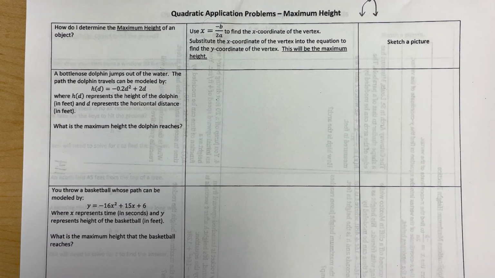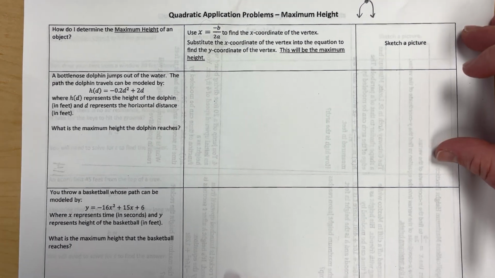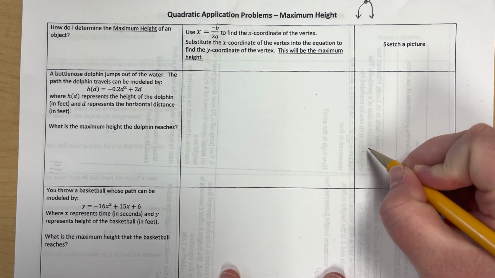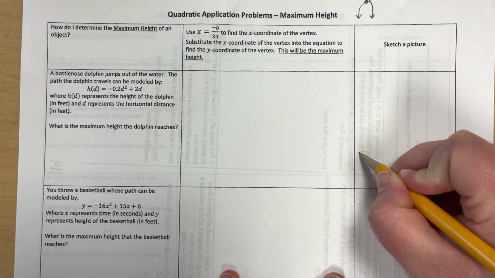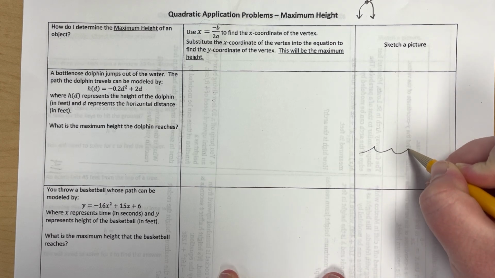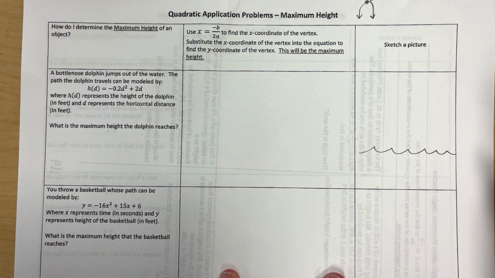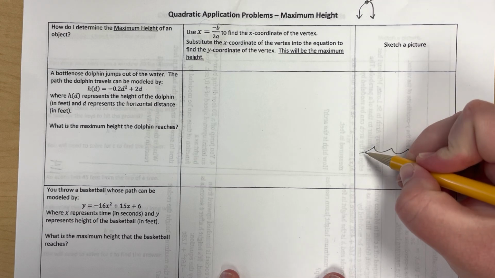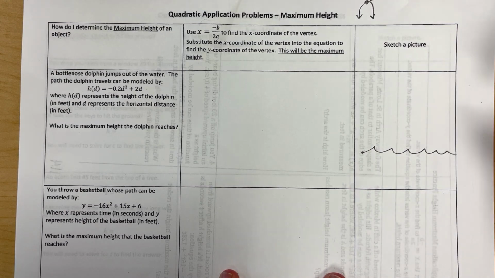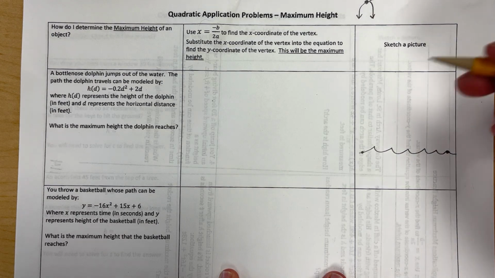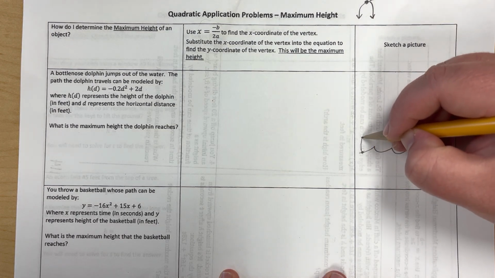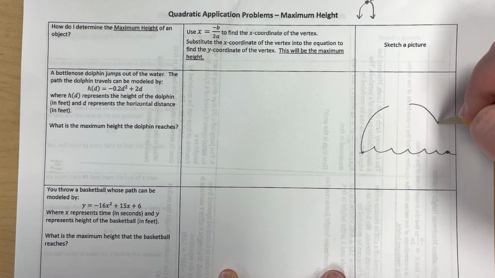So sometimes it can be helpful to sketch a picture for this. So that's what we're going to do first. I'm not a great drawer, so just bear with me here. If this is the water that the dolphin is jumping out of, we know that at some point the dolphin started in the water, and at some point the dolphin is going to land back in the water once again. So the path that the dolphin travels is U-shaped, like a quadratic.